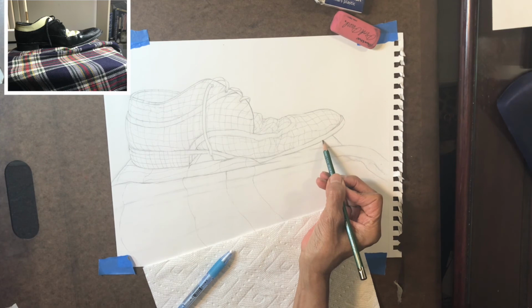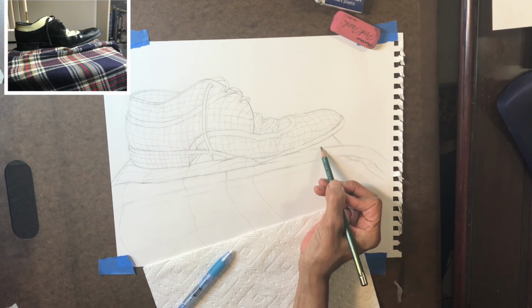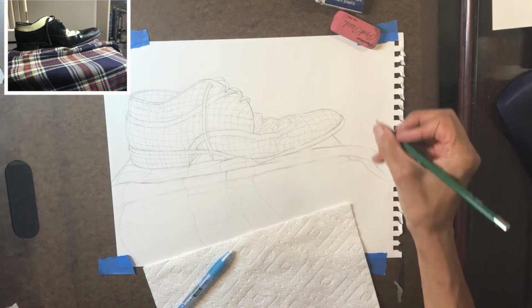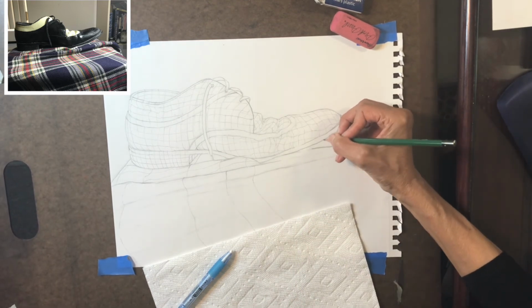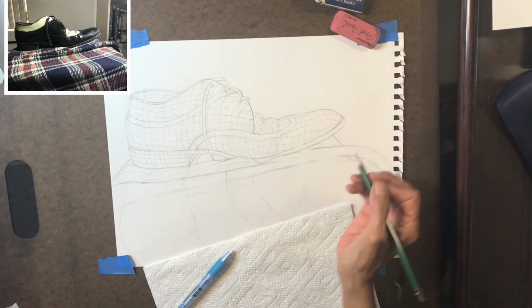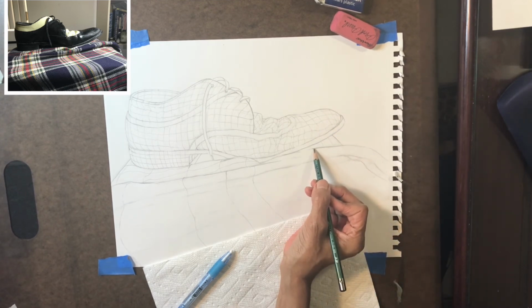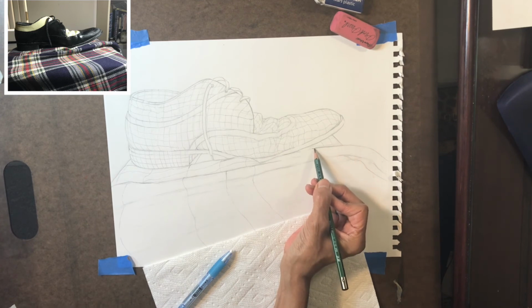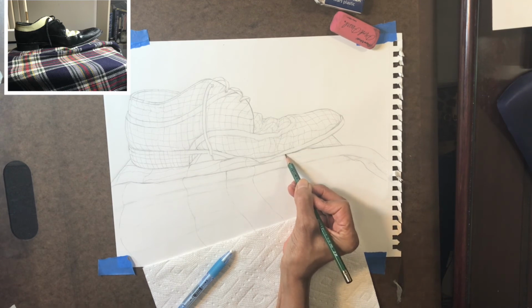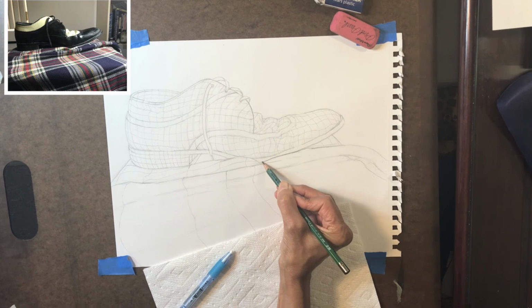I've got some lines that move fairly horizontal nicely back here, and I'm going to darken this up, and these move pretty much the same direction as the surface of the table or the box that it's sitting on. I've got some lines that come in through here. This is more of a hard line edge, so I'm going to describe that with a thicker line.